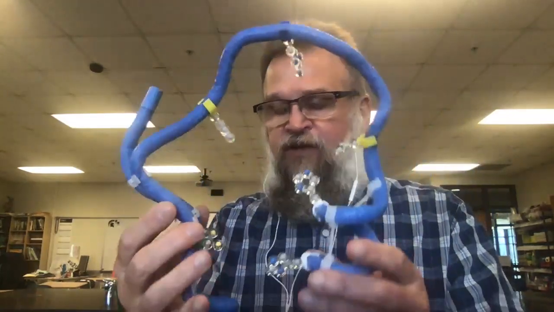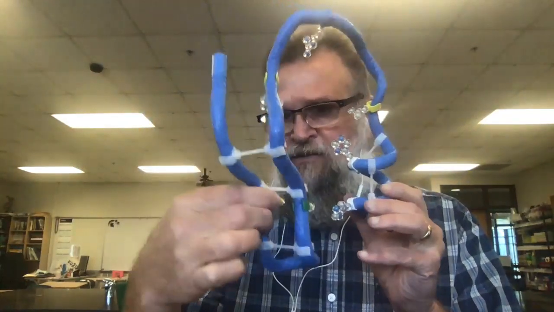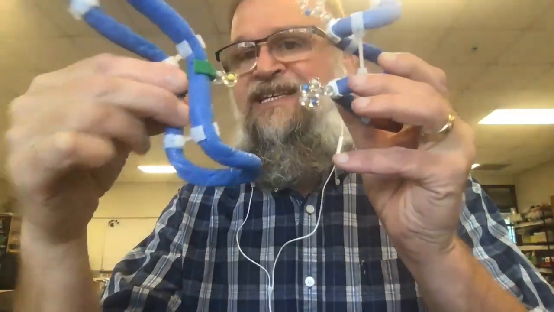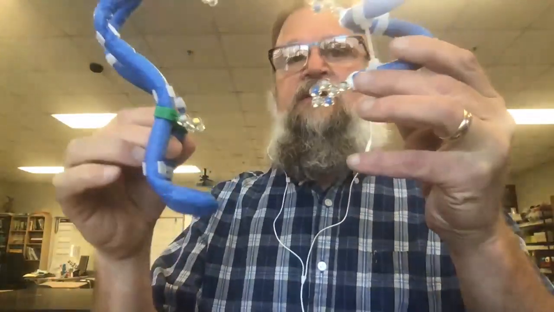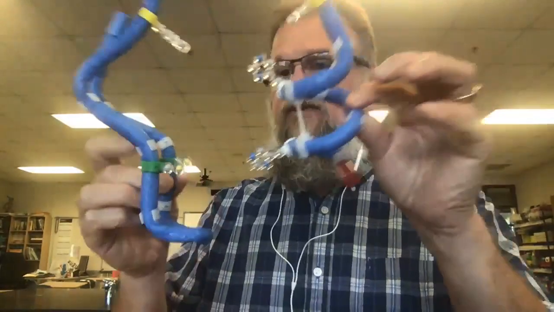In the zinc finger, there's 2 secondary structures. On the one end, there's the beta pleated sheet, which has the 2 cysteines, the 2 green clips. And then on this side, there's the alpha helix, which has the 2 histidines.